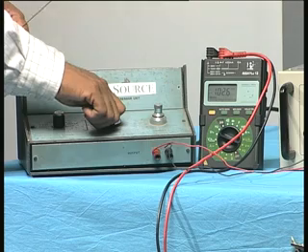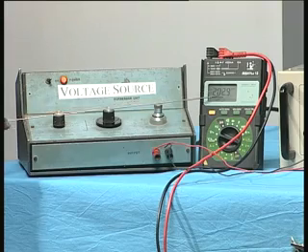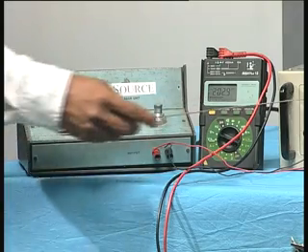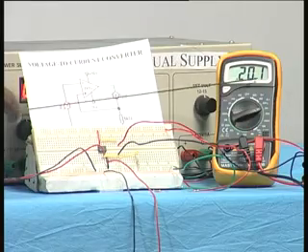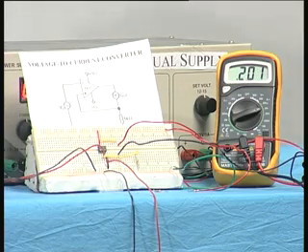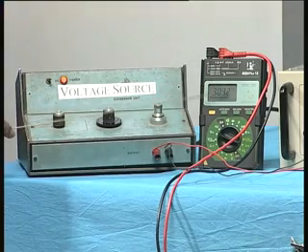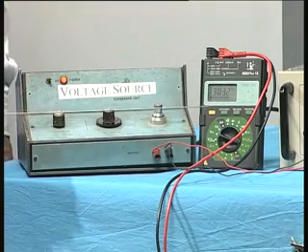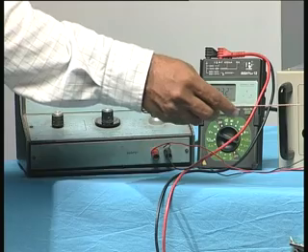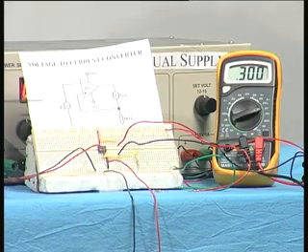If I increase the input voltage to 200 millivolt, this is reading 200 millivolt here approximately, and you can see it is now 200 microampere or 0.2 milliampere at the output stage. Now if I increase to 300 millivolts, this multimeter again reads 300 millivolts and the corresponding output current is 0.3 milliamperes or 300 microamperes.